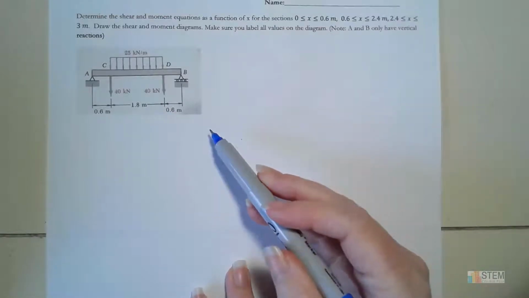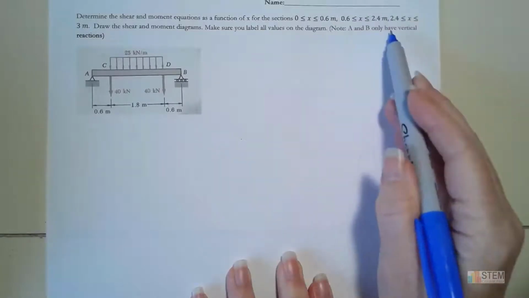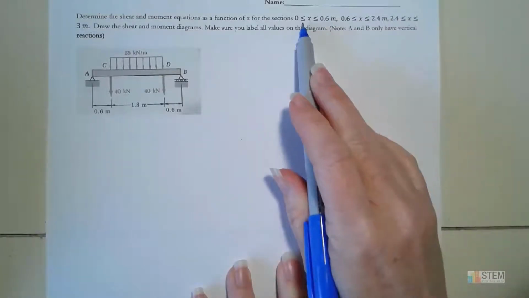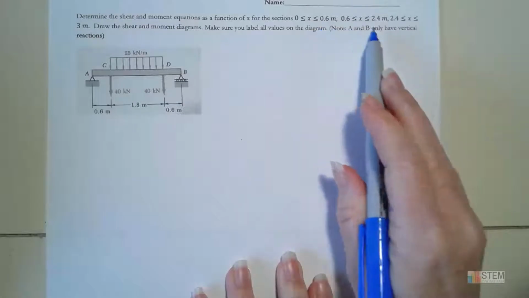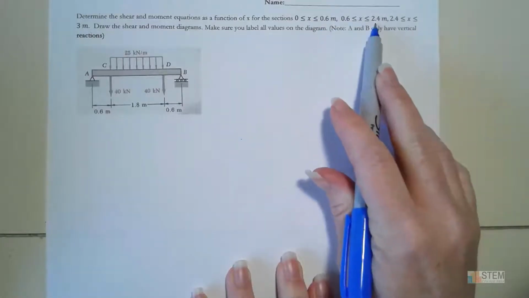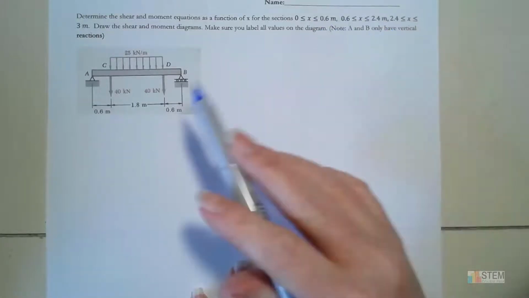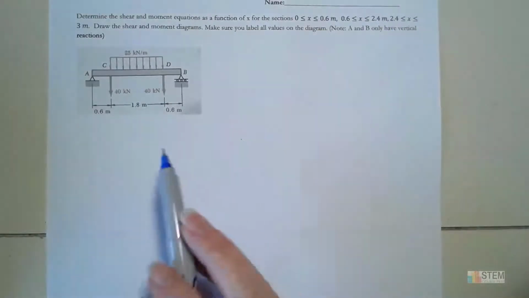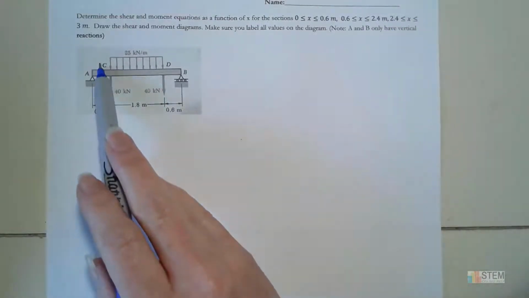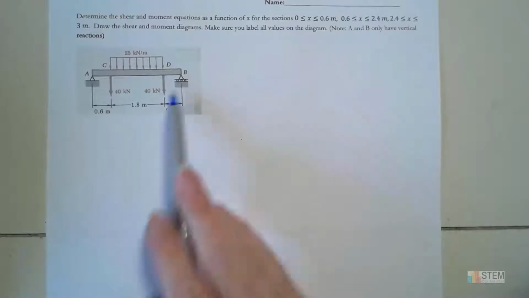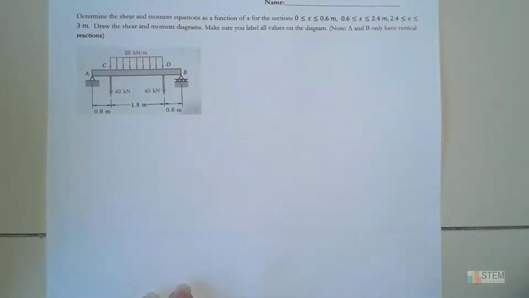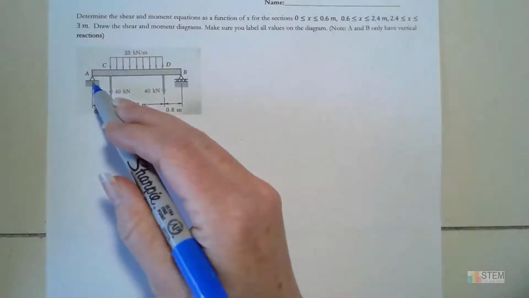But what we're going to do here is find the shear and moment equations as a function of x for these three sections. So we're going to have x going from 0 to 0.6, and then 0.6 to 2.4, and then finally 2.4 to 3. We're coming up with those regions because you can see those are the different sections in between all of the loadings. Alright, so now we've got that.